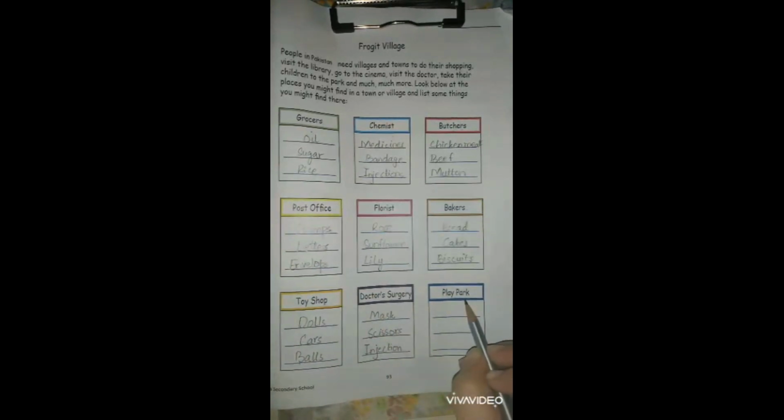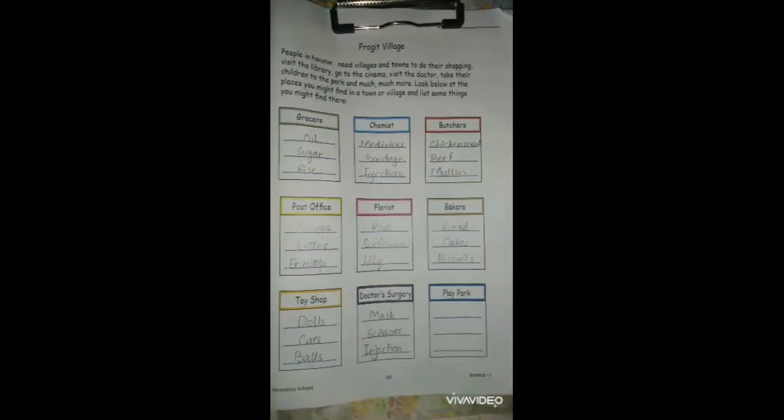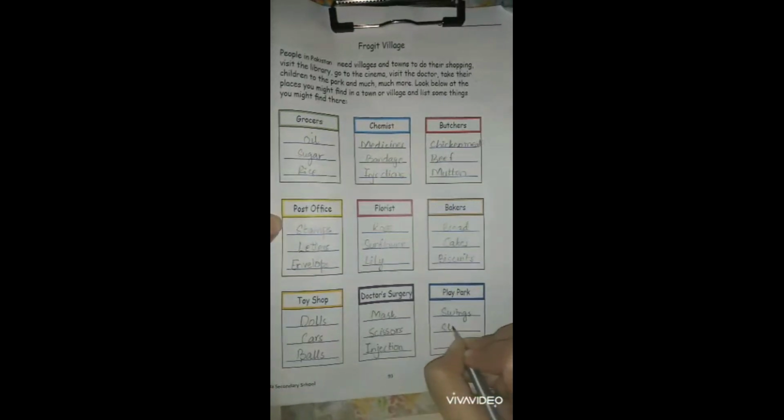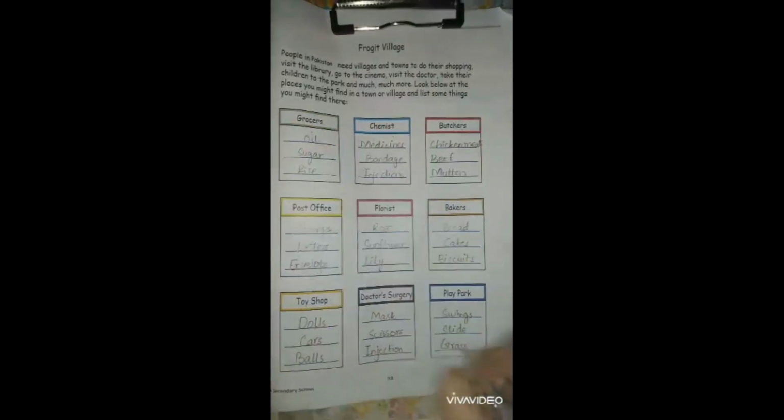Now here is a play park. This is a favorite place of all kids, and you all go to this place. Now tell me what things do you find in a park? We find swings here. What else? We can find slides, grass, benches, and many things in a play park. Now here are some examples. You can also write it down by yourself.